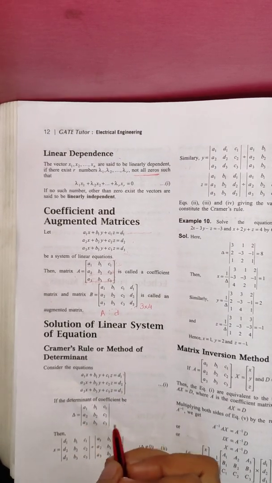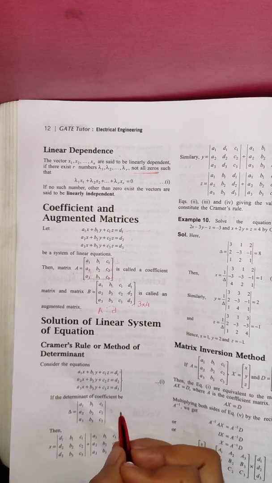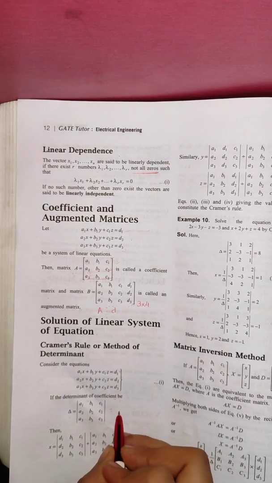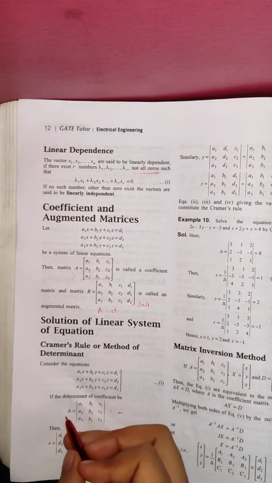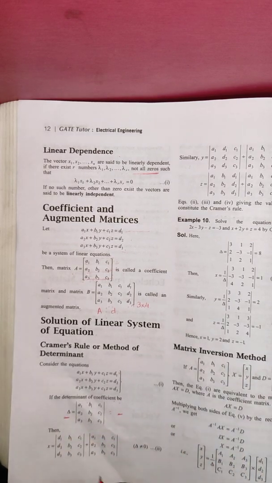Since it is a determinant, it must have some value, say anything. This is del.